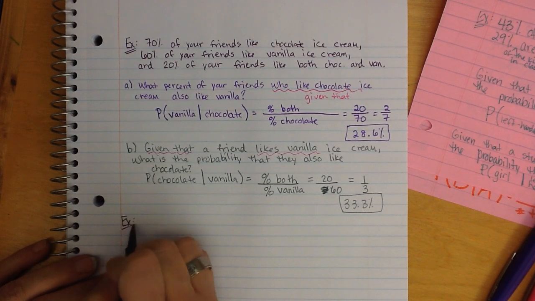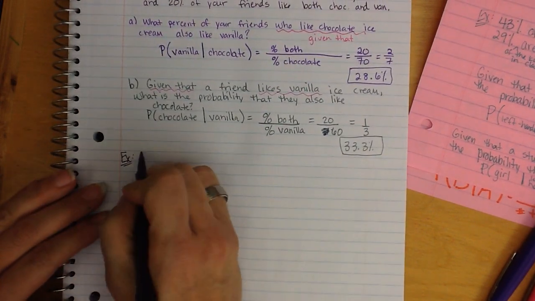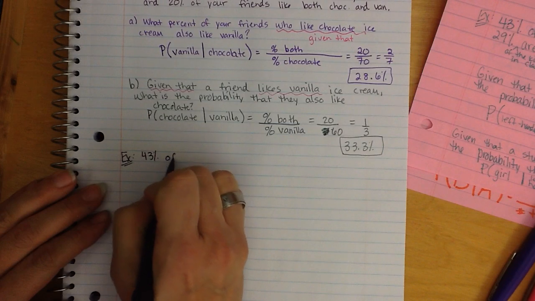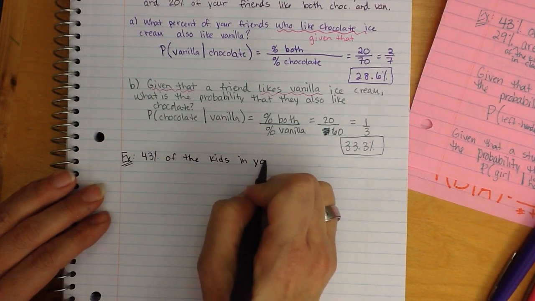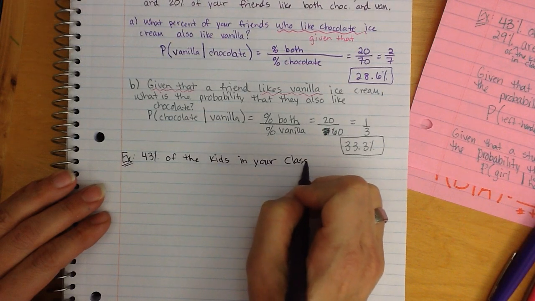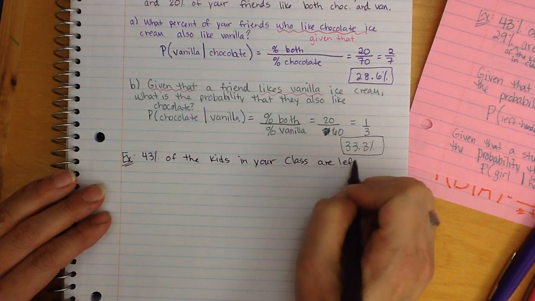Okay, now a different context. 43% of the kids in your class are left-handed.